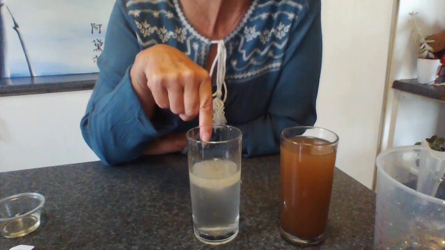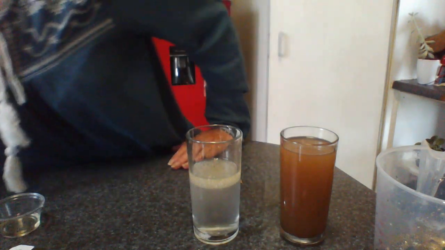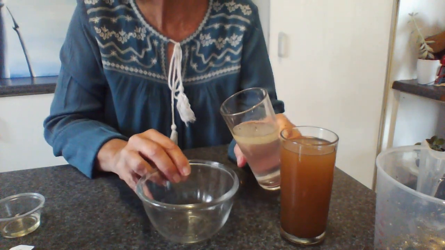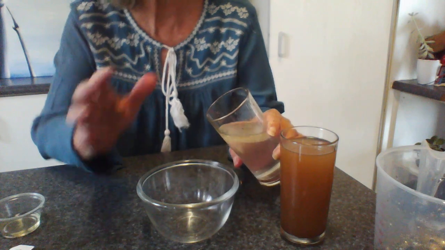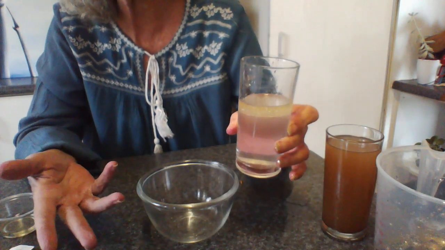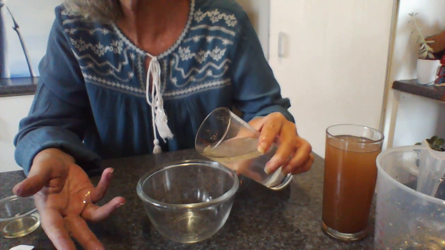Good. A method to separate this oil from this water is a method that we've already used, and it's called decanting. Now to do this, you have to do it very gently and very carefully. You can see it separates by itself. Now to get most of the oil off, we use decanting.